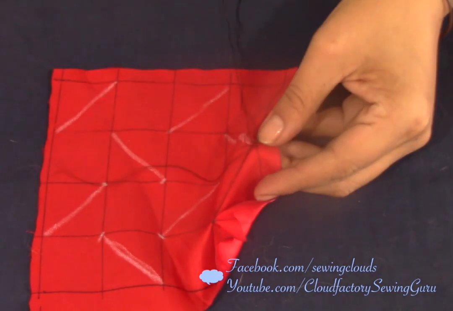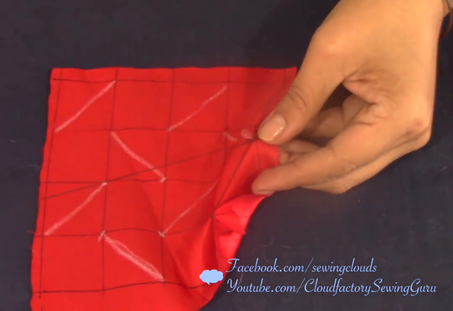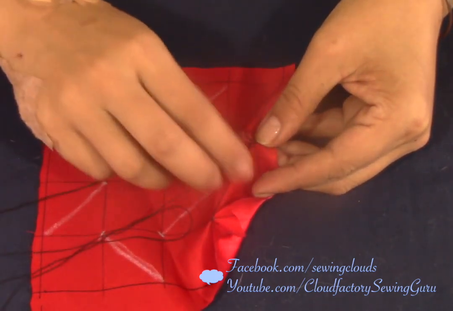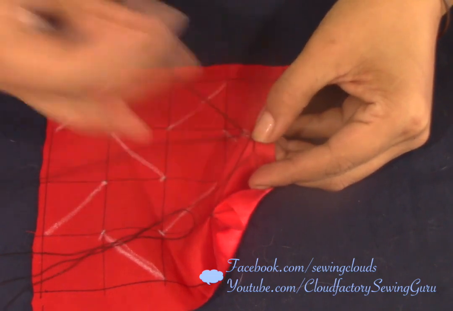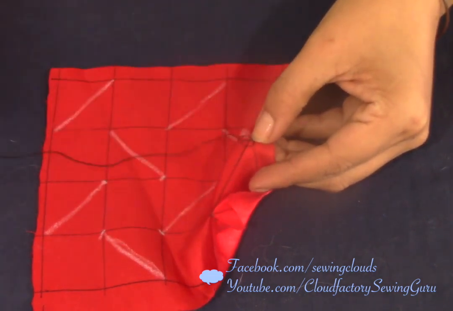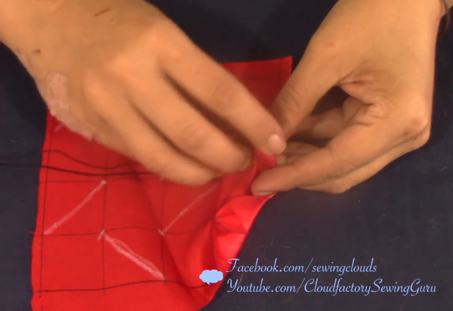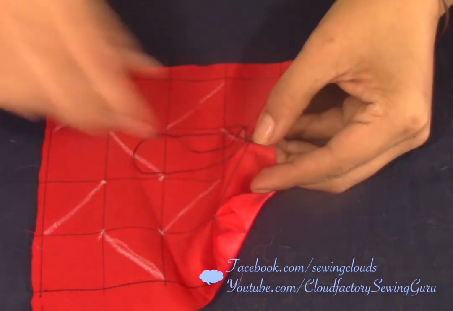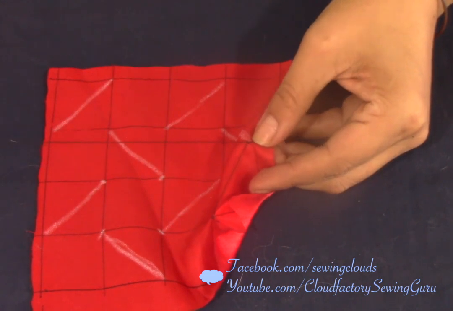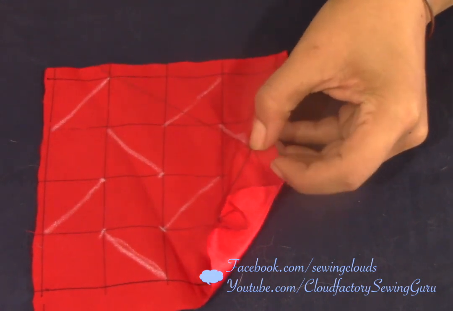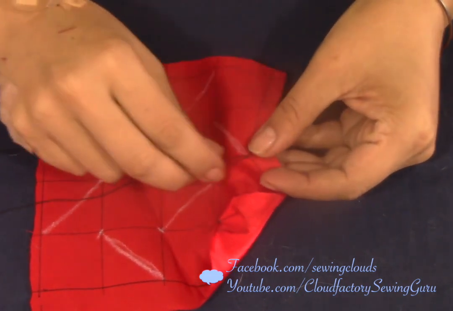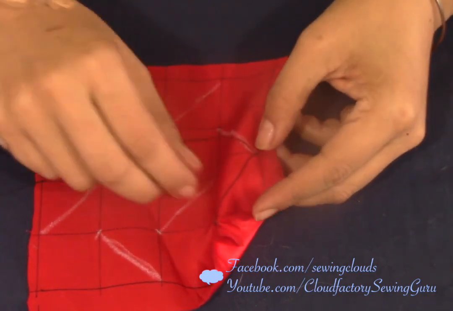For that, in the starting point of my next unit, I will make a knot, give a stitch and make a knot to prevent the thread to be pulled, so we will not gather any part of the fabric that we don't want to gather, like this.